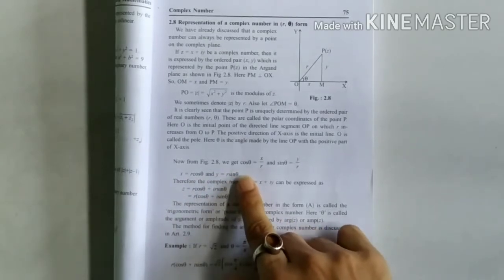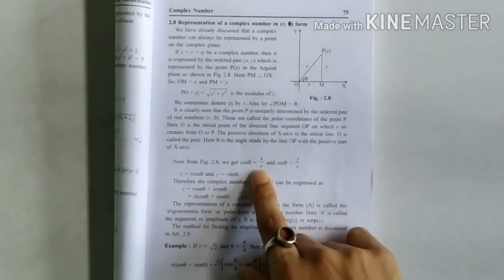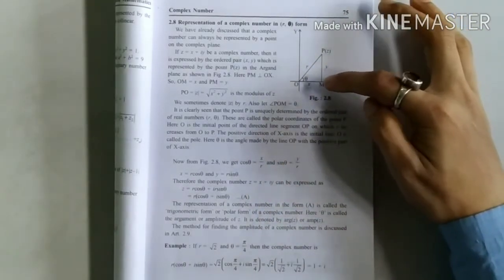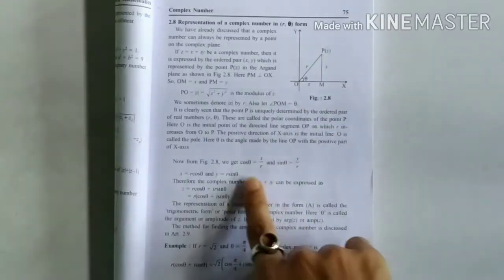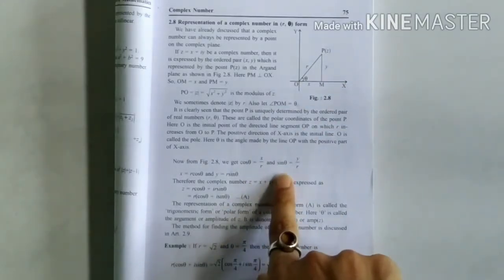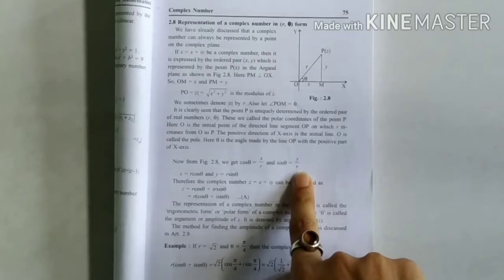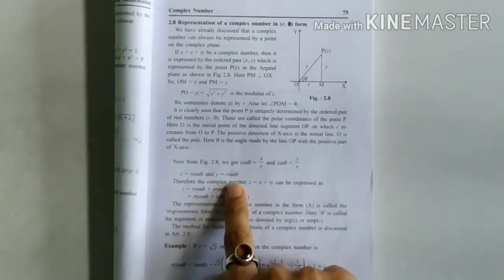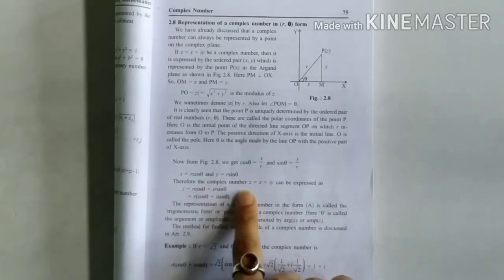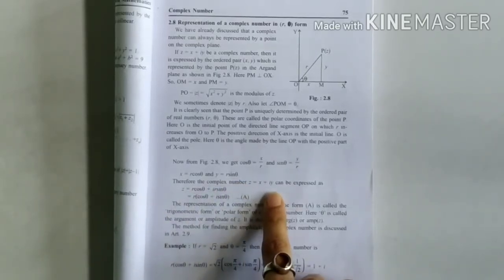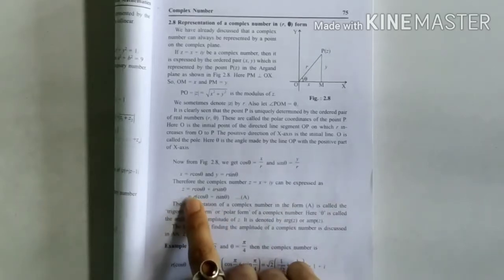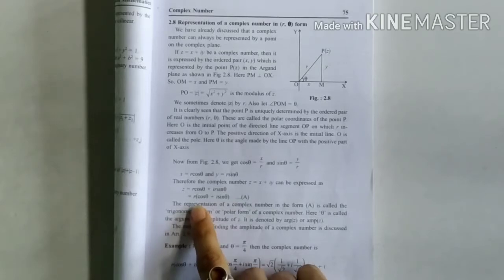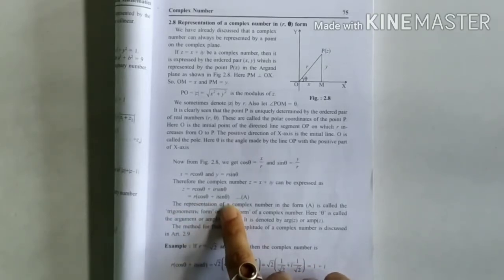Now you see cos theta is equal to x by r. We know cos theta is base by hypotenuse. So cos theta is equal to x by r, and sin theta is y by r. So x is equal to r cos theta, y is equal to r sin theta. Therefore, the complex number z equals x plus iy can be expressed as z equals r cos theta plus i r sin theta, which is r times cos theta plus i sin theta.